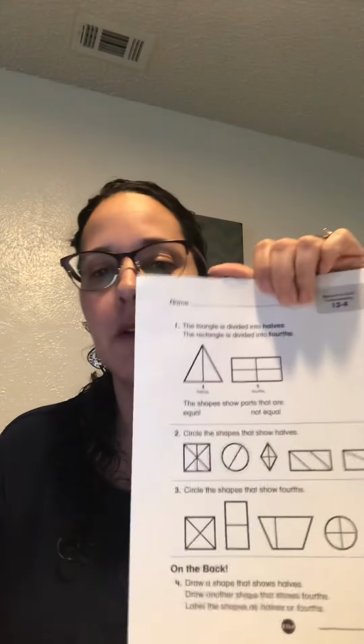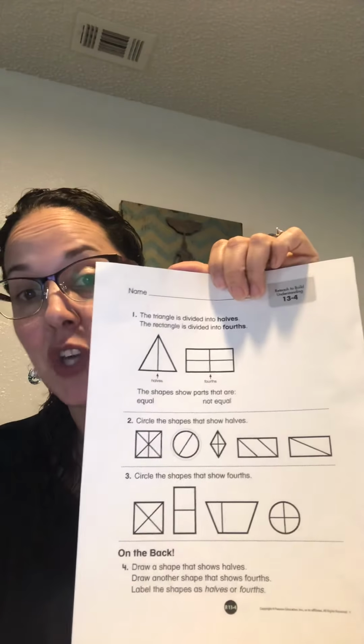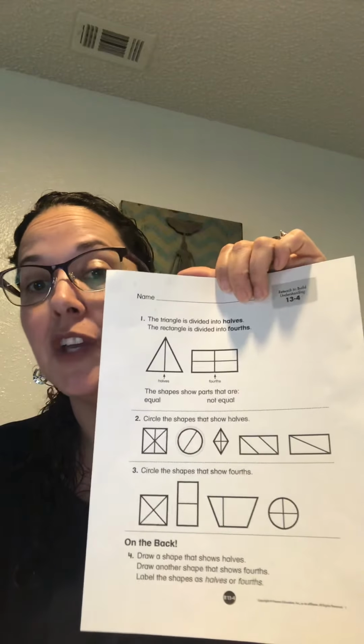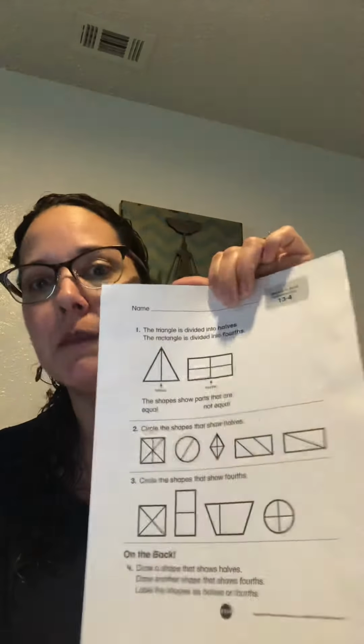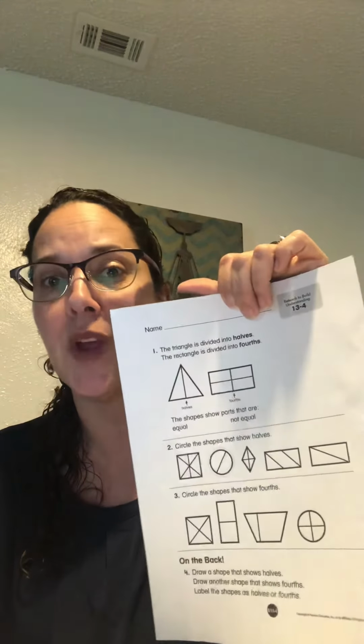So we're going to continue doing a little bit of math, and the worksheet that I have out is 13-4 right here, and it looks like this. So if you don't have this worksheet out, I'll let you go ahead and pause me, grab this worksheet, and then unpause me when you're ready to begin. So what we're going to talk about today is halves and fourths.